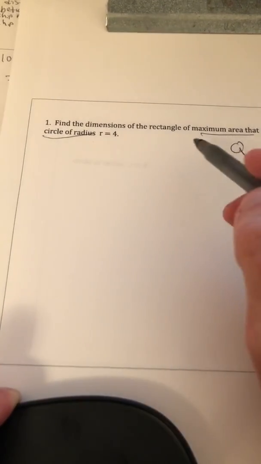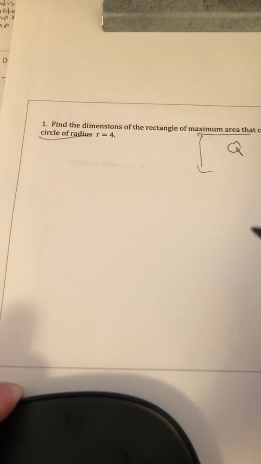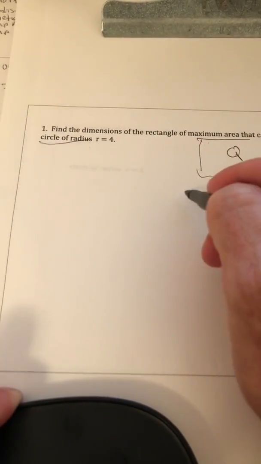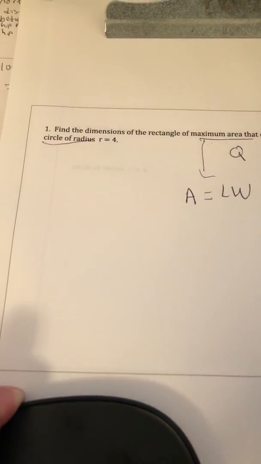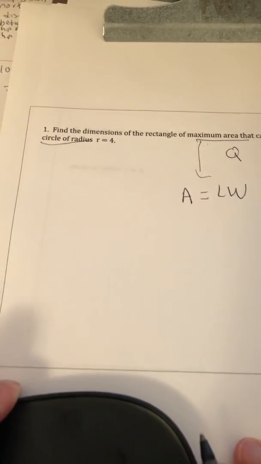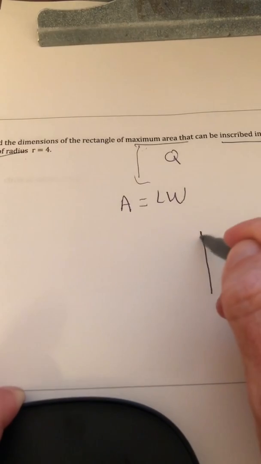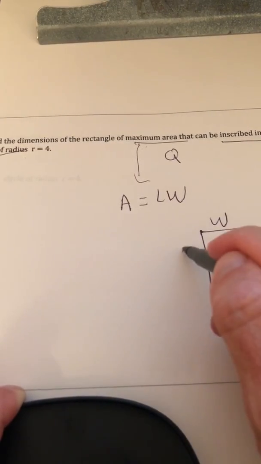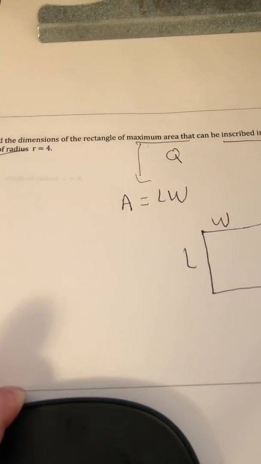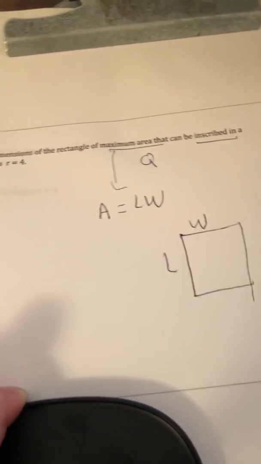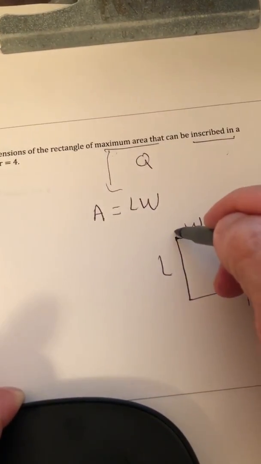Okay, so let's see. What is the area of a rectangle? The area of a rectangle is length times width. Now, what does it mean to inscribe a rectangle in a circle?